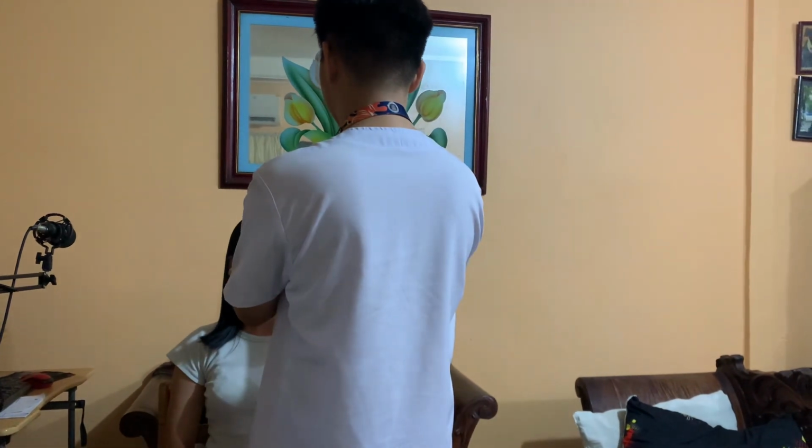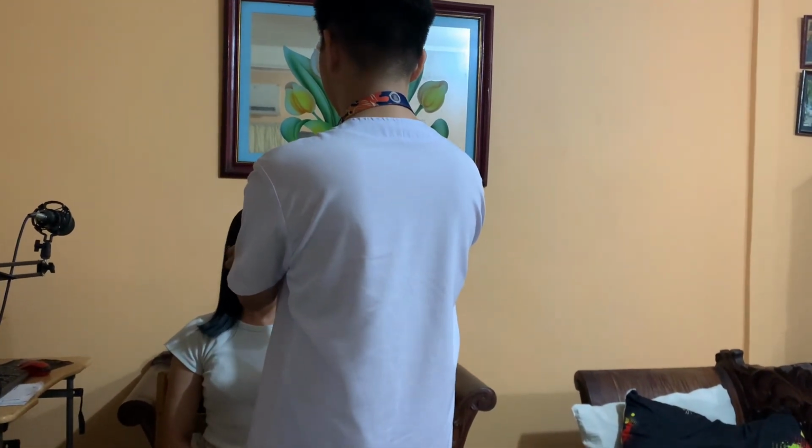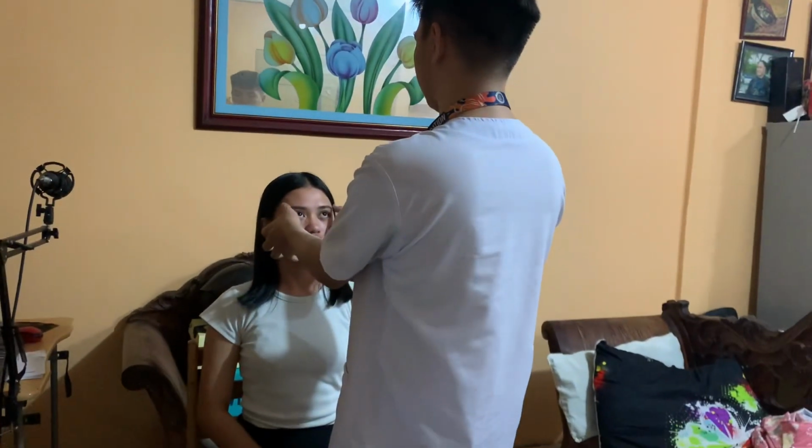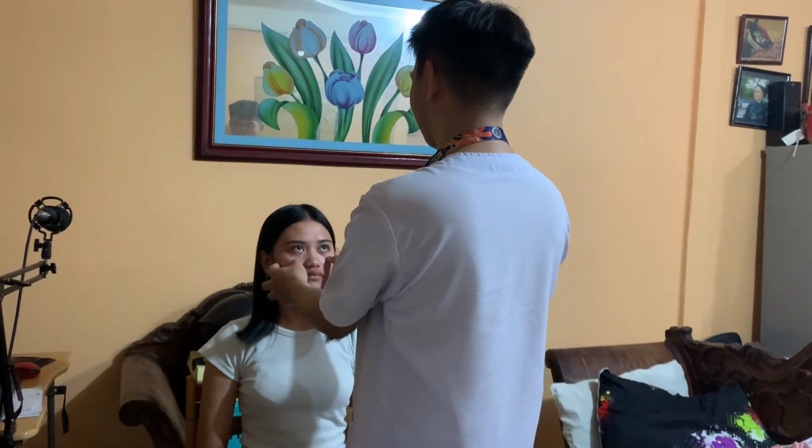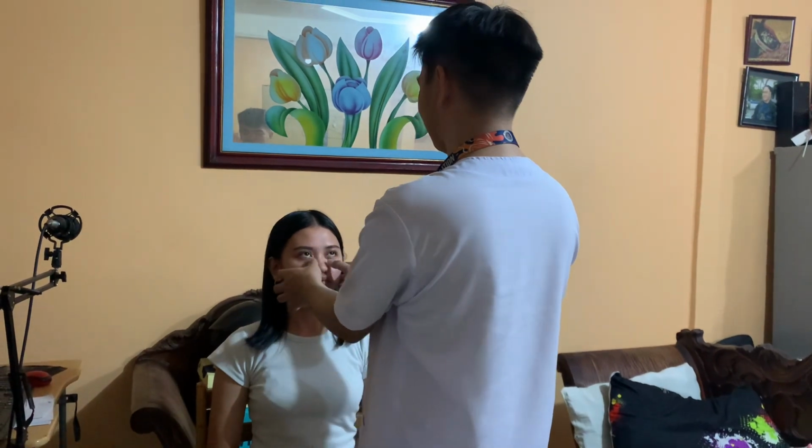And now, let's percuss the sinuses of my patient, to check the air versus fluid or pus. So as per my percussion of the sinuses of my patient, there is no sign of rhinitis or sinusitis or any diseases that can disrupt or that is presented to the sinuses of my patient.